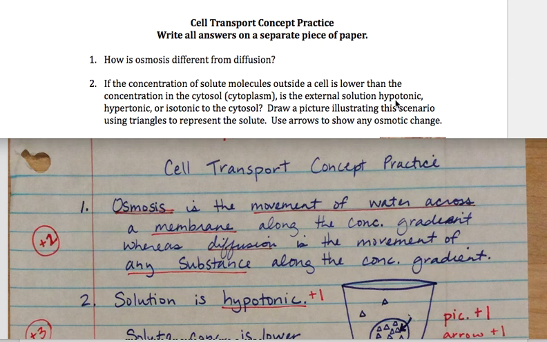Okay, so number 2, let's take a look at this. If the concentration of solute molecules outside the cell, so it's in the solution, is lower, hypo for lower, hypotonic, than the cytosol. The cytosol is the liquid portion in the cytoplasm. That's not looking at the other dissolved stuff. It's just the liquid part of the cytoplasm. Let's see. Is the external, okay, so that one is hypotonic.